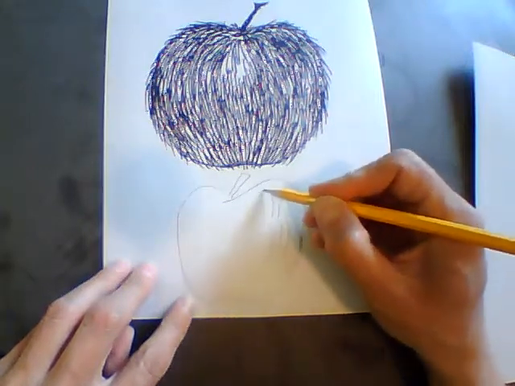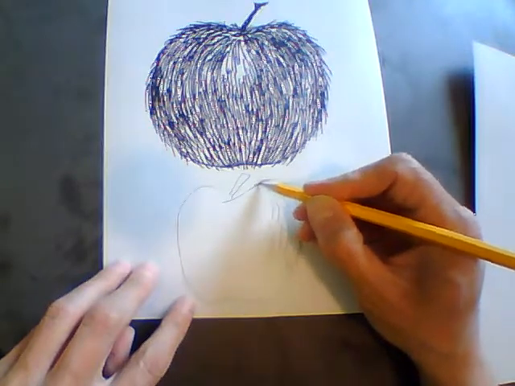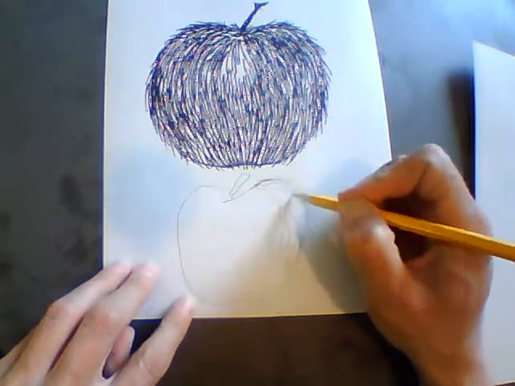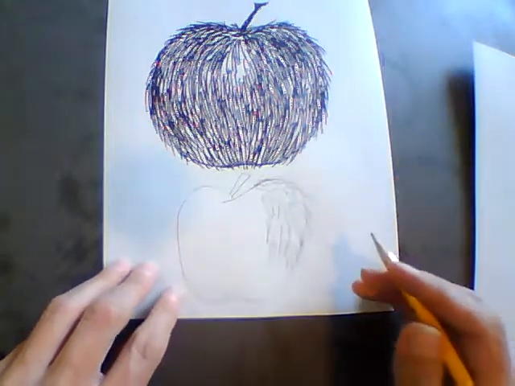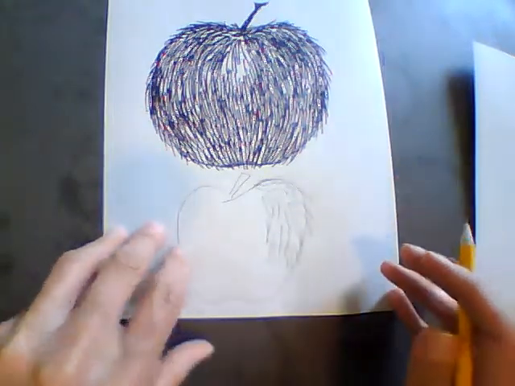So there's one way you can do that, is just by drawing it. Another way, which you don't have to do, I'm just going to do this real quick, is by finding textures.